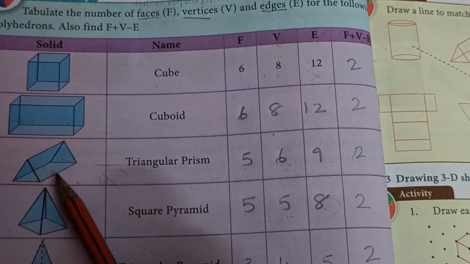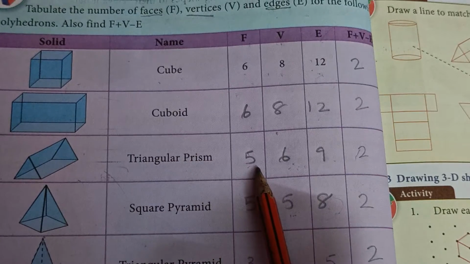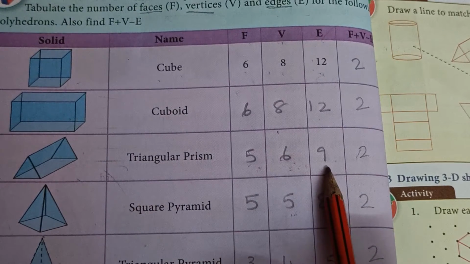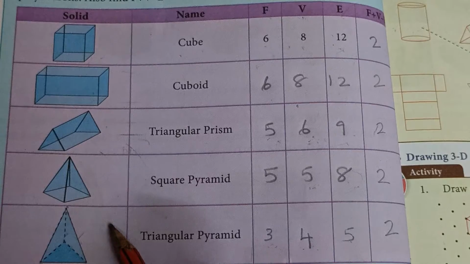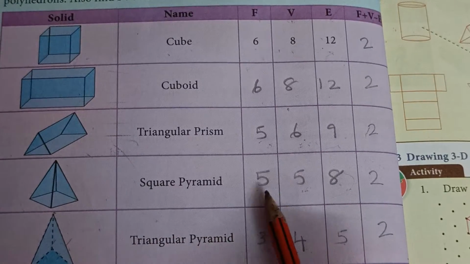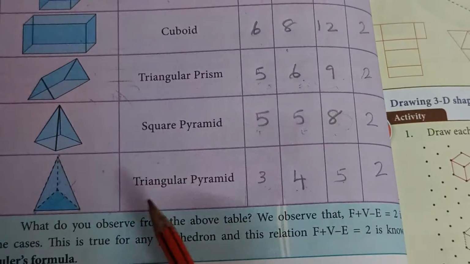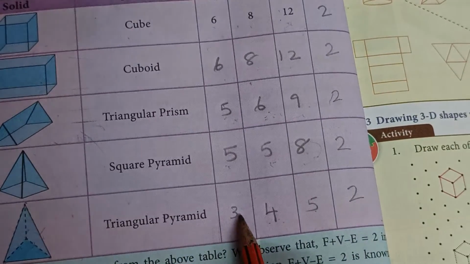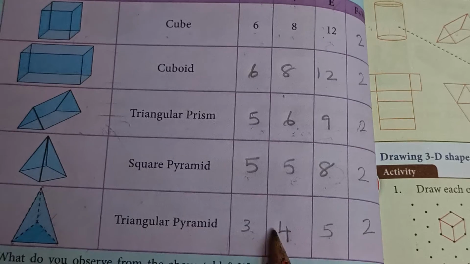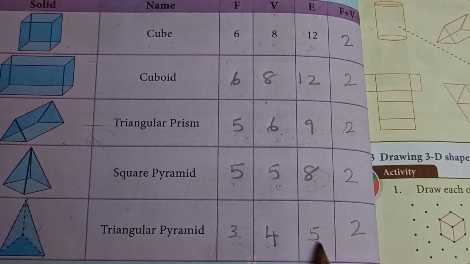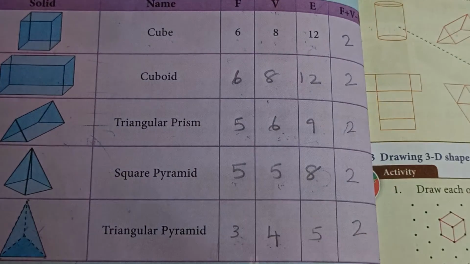Same way, a triangular prism has 5 faces, 6 vertices and 9 edges. A square pyramid has 5 faces, 5 vertices and 8 edges. A triangular pyramid has 4 faces, 4 vertices and 6 edges. So we can make a table.